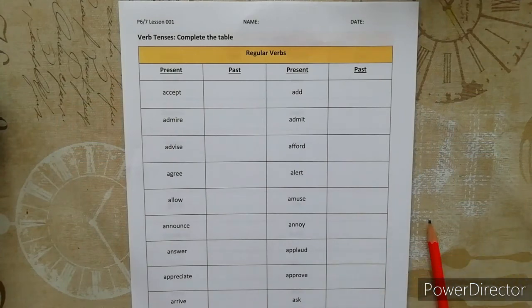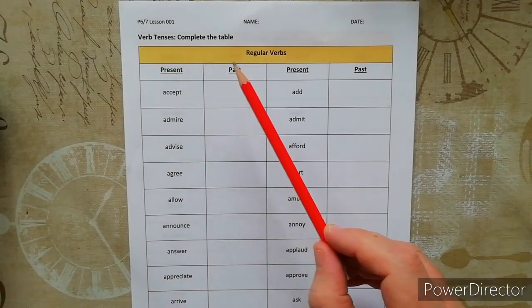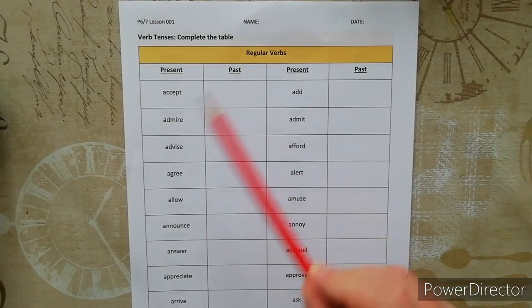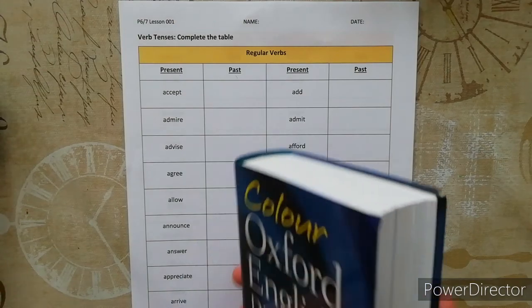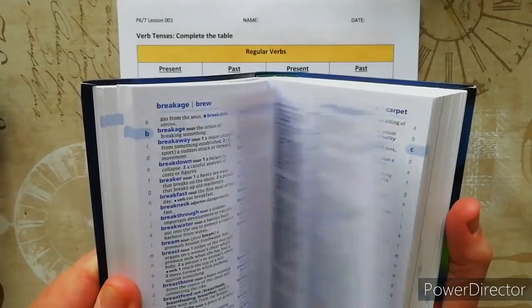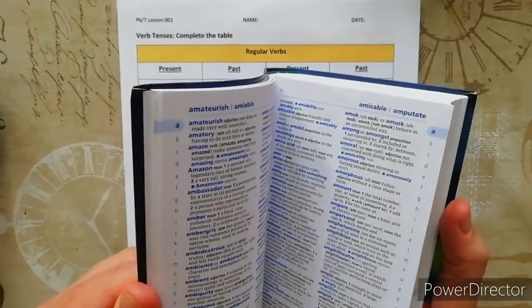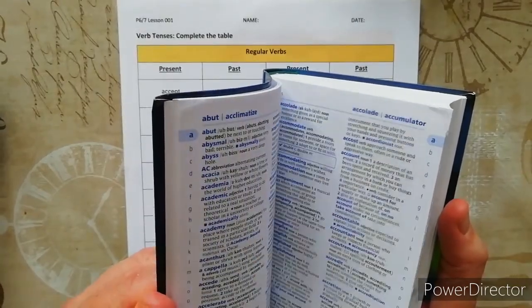So we're on to some English then, and we're looking at some verb tenses. So in the test, you need to be able to identify 3 different tenses: the present tense, the past tense, and the participle tense, which we will do in a different lesson. So remember, verbs are doing words. We're going to look up the word accept in the dictionary. A-C-C-E-P-T.